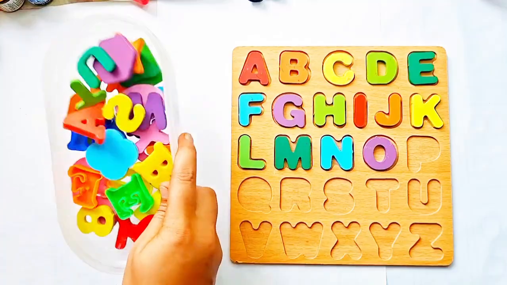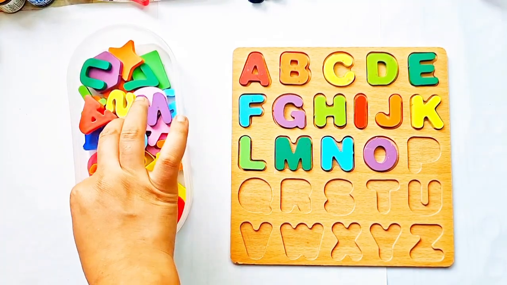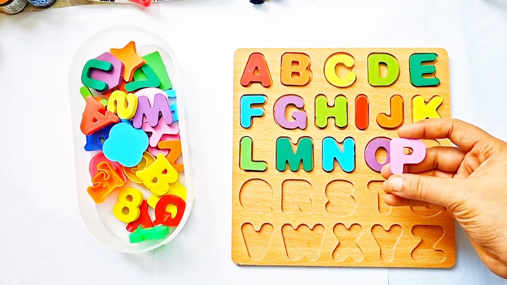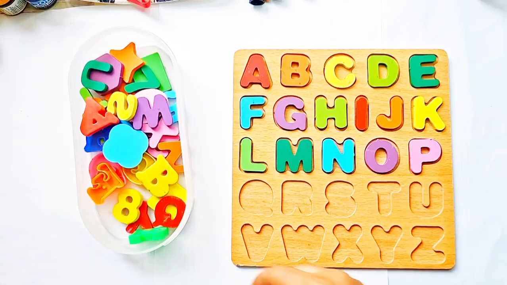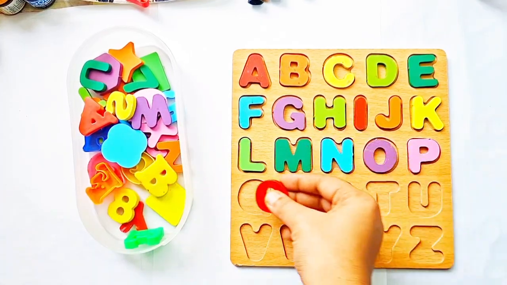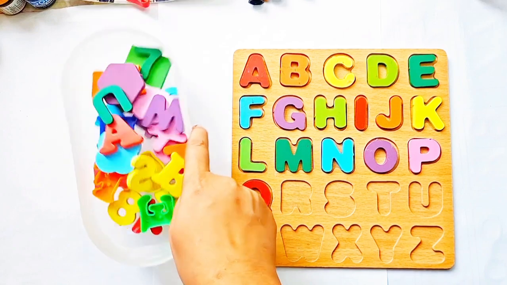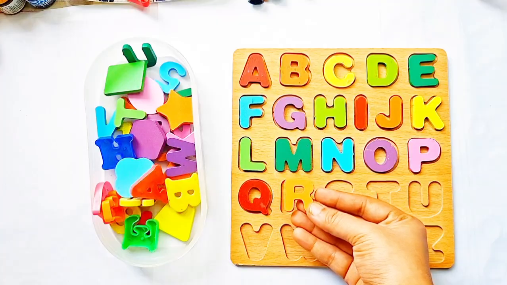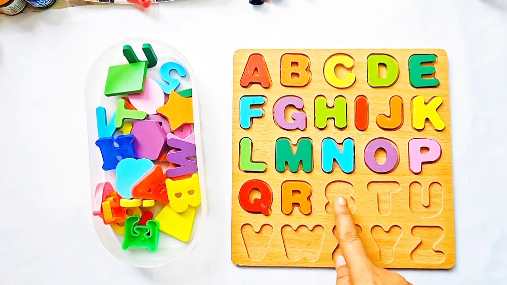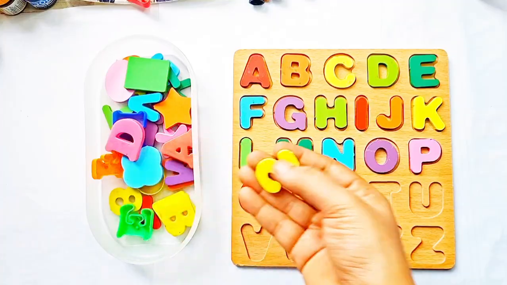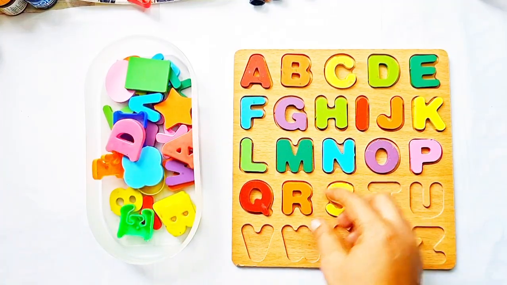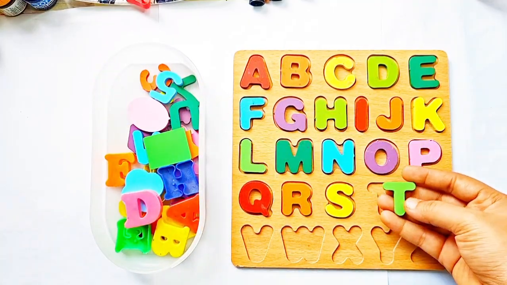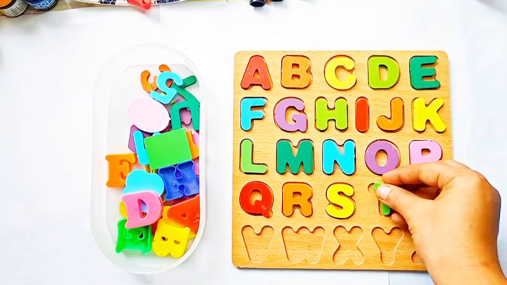Let's find letter P. Yes, letter P. P for peacock. Q. Q for queen. R. R for rainbow. Next letter S. Yes, S for sun. Let's find letter T. T. T for train.